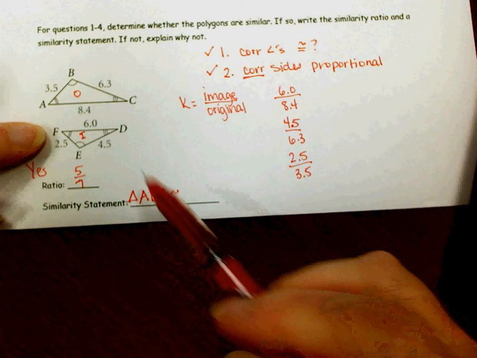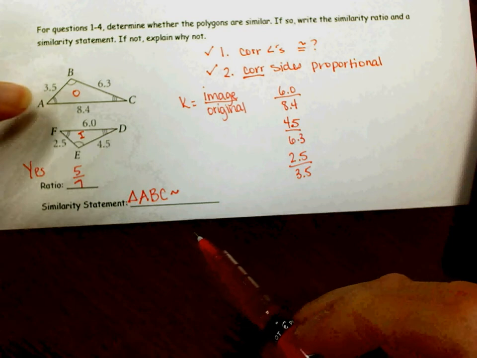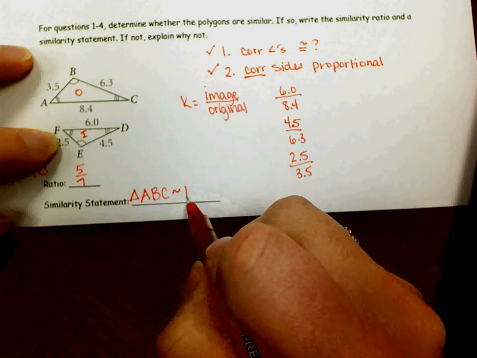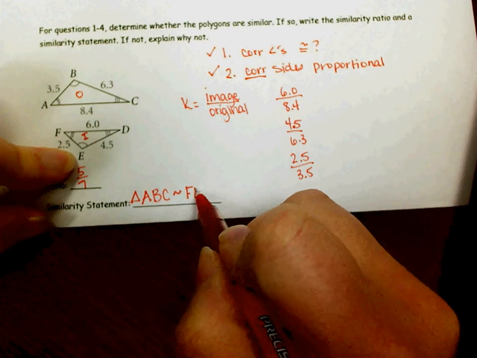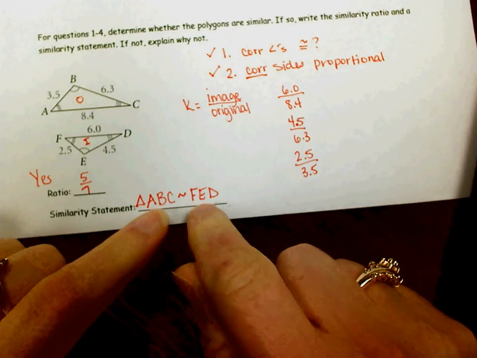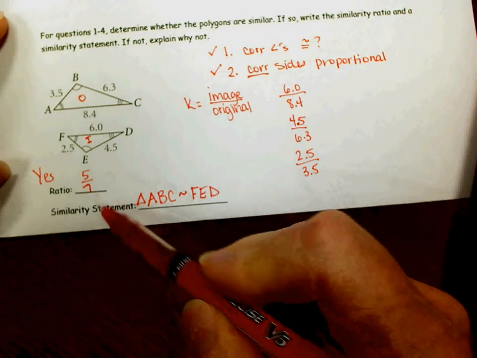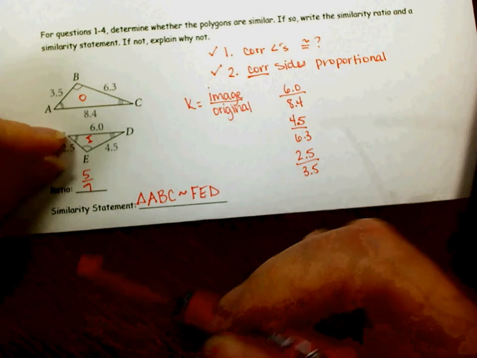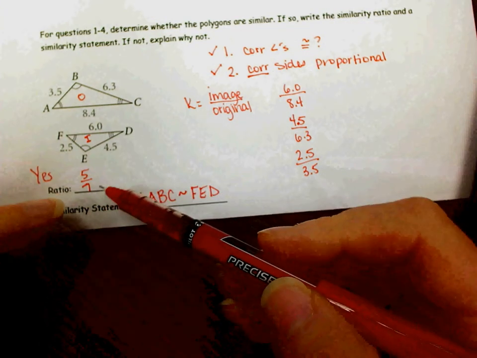And when I name the second triangle, I want to make sure that I show the corresponding angles. So since A had 2 arcs, I'm looking for the angle with 2 arcs in the image, which is angle F. So it's the first letter. Angle B had 1 arc, so angle E is the second letter. And C had 3 arcs, and so does D. So you want to make sure those corresponding angles are in the same order. Please make sure your ratio, your scale factor, makes sense. We can visually tell that our original triangle got smaller. So it makes sense for my scale factor to be less than 1. If it gets larger, your scale factor should be larger than 1.